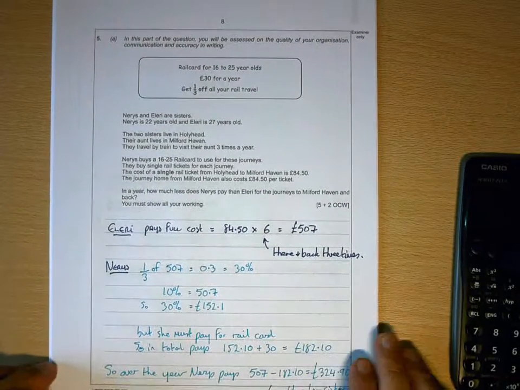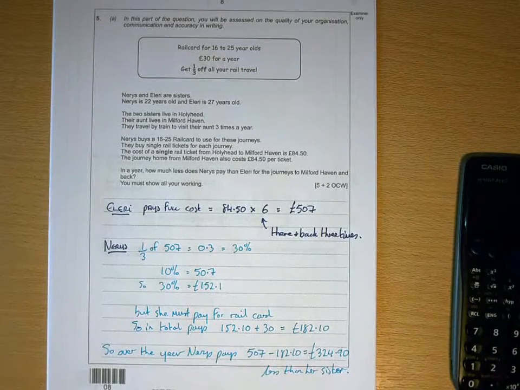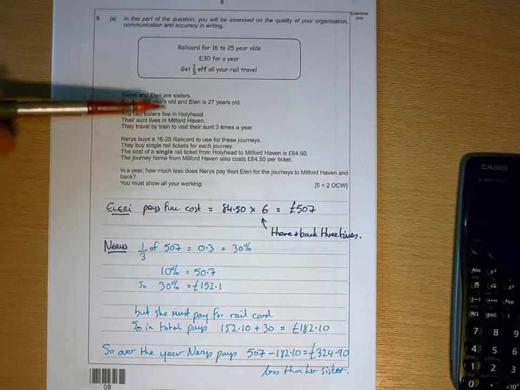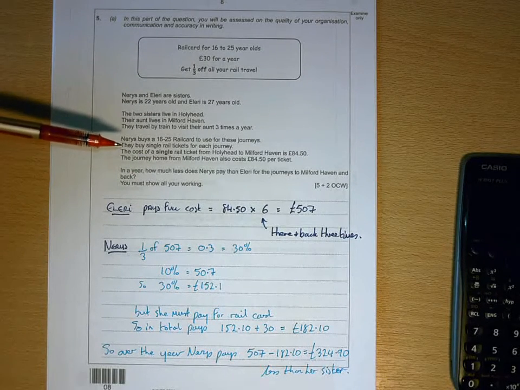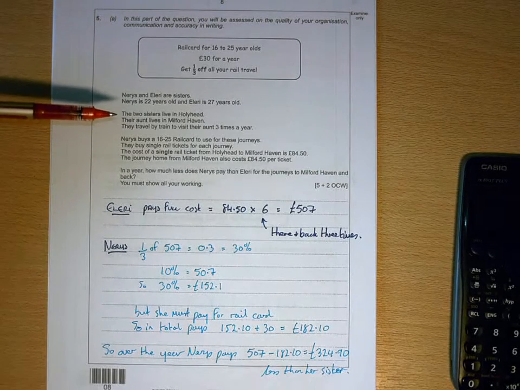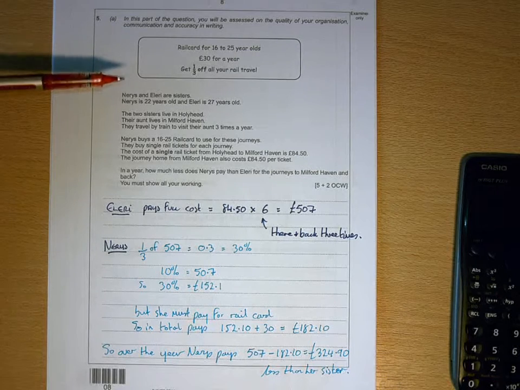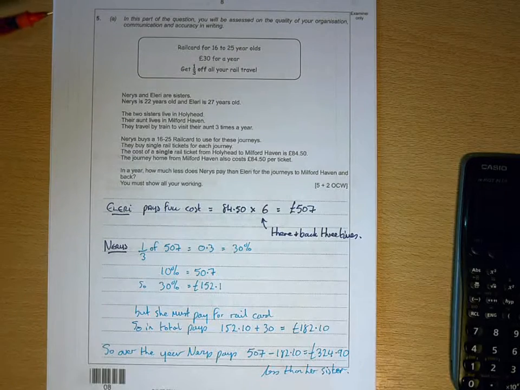Question 5 was beyond doubt the most time-consuming question to mark on the paper. Again, it was interesting when looking at the candidates' answers how much of this would be highlighted by various students. I don't think they're particularly well trained in, if they're going to use a highlighter, actually recognizing what the key information is for them to highlight.